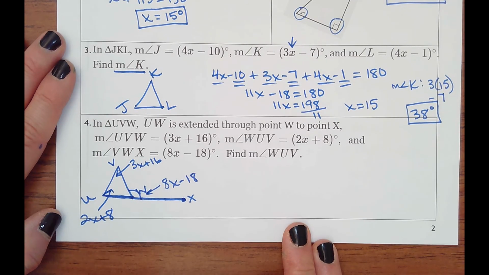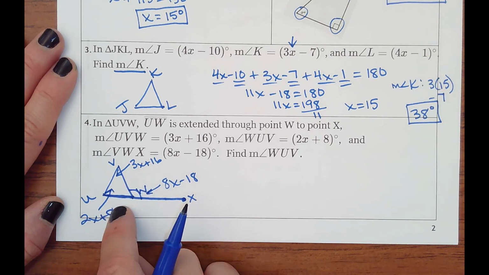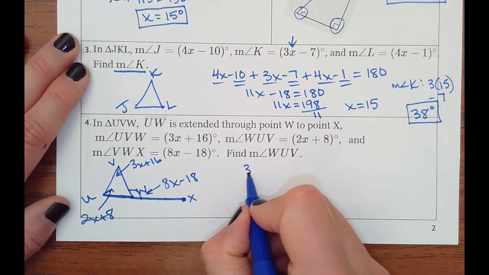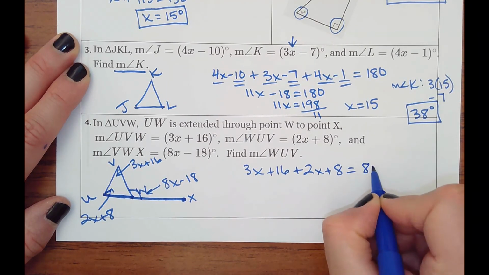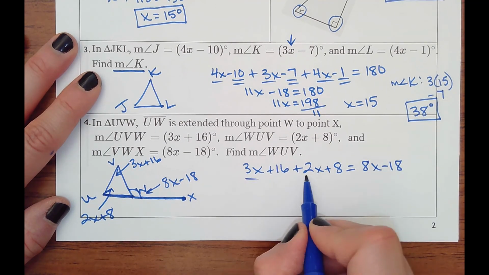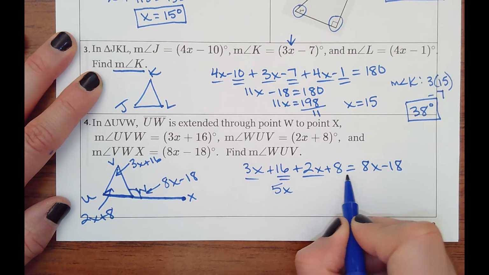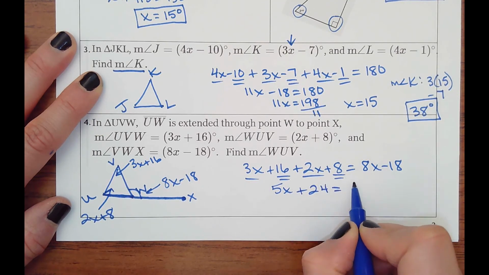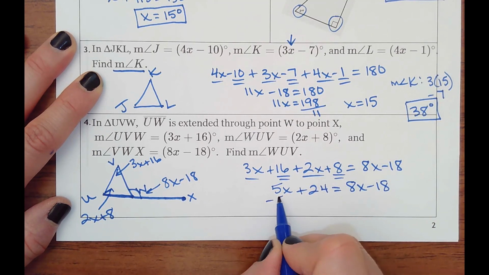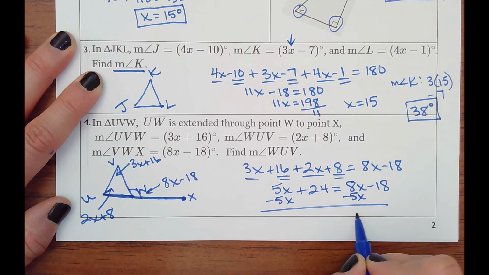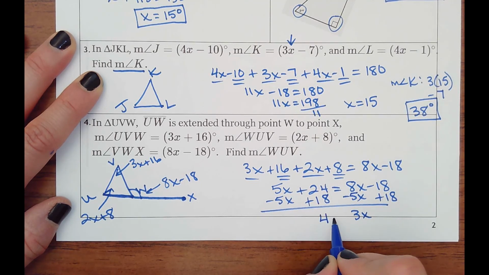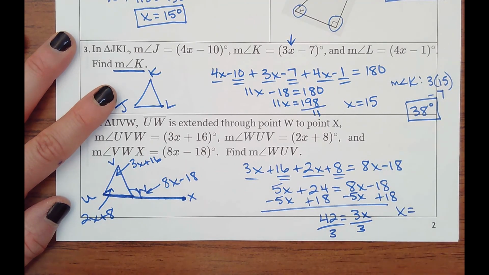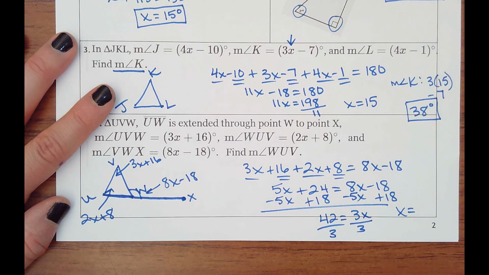And so this is that exterior angle theorem where these two should add to equal this exterior angle. So we can say that 3x plus 16 plus 2x plus 8 would have to equal 8x minus 18. Combine your like terms on one side. I'm going to subtract the 5x over. That'd give me a 3x, add the 18 over. That would be 42. 42 divided by 3 would be 14.